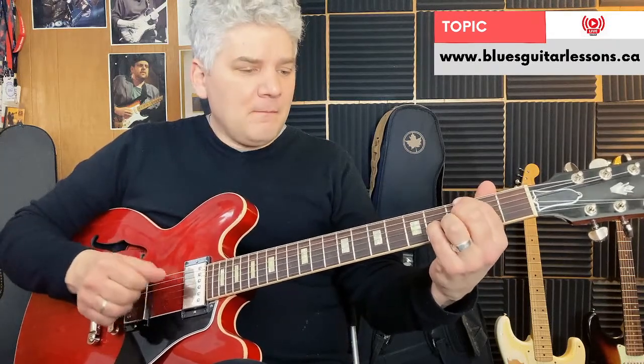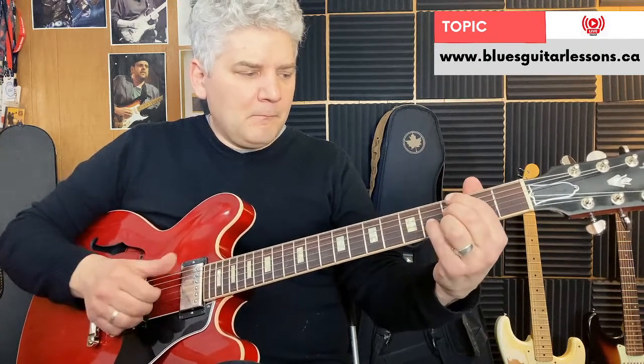Because in blues we play 1, which is G in this case, the 4th, which is C, back to 1, and now instead of going directly to the 5, we could play A minor 7th, and now the 5, D, and 1.